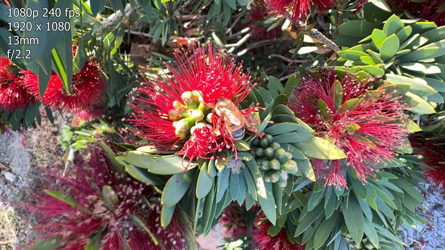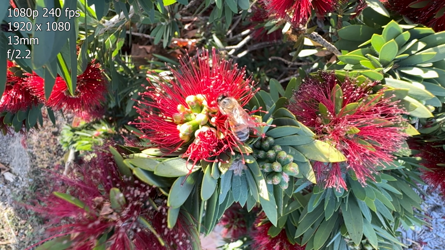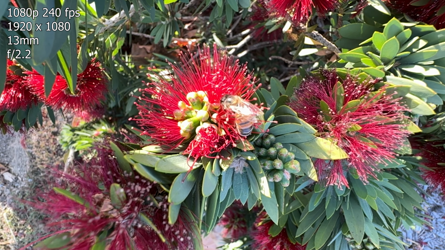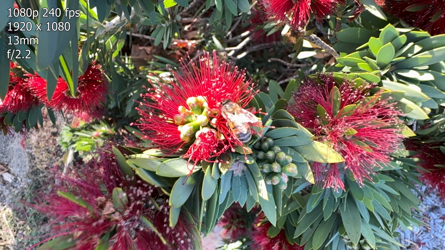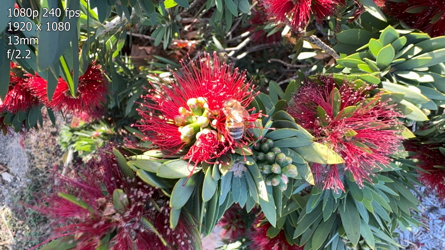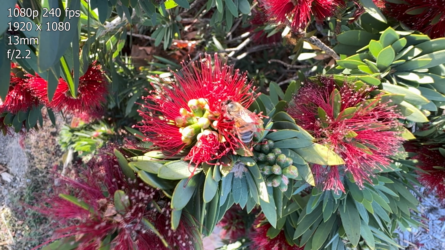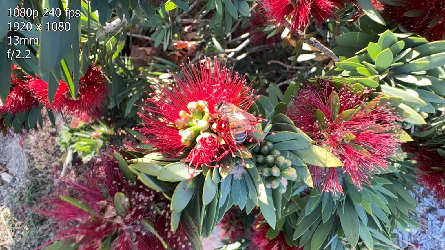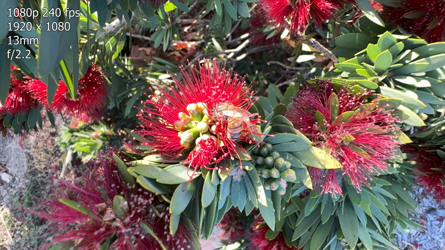And last but not least, the Slo-Mo feature of the iPhone allows you to capture 1080p with up to 240 frames per second, which I guess is fine. But given the video capabilities of this beast of a smartphone, I would have not expected the Slo-Mo resolution to be limited to only 1080p.